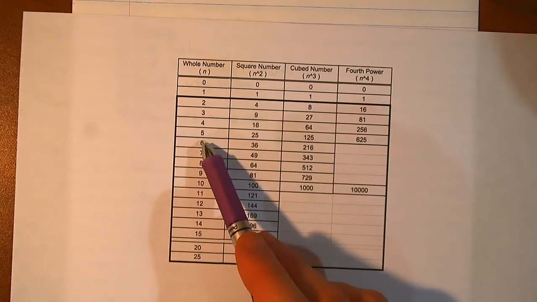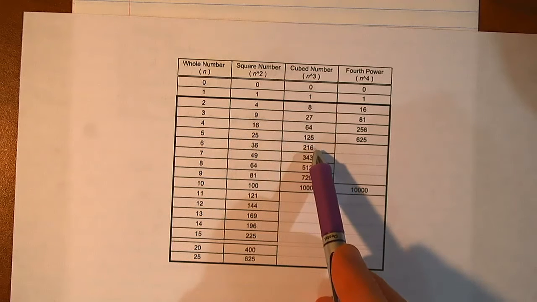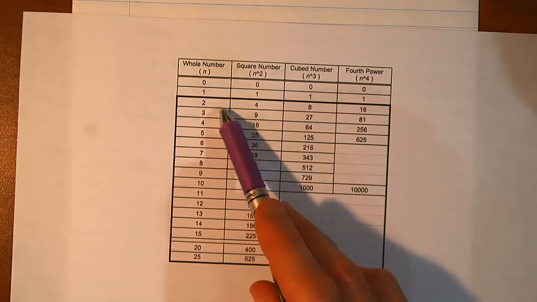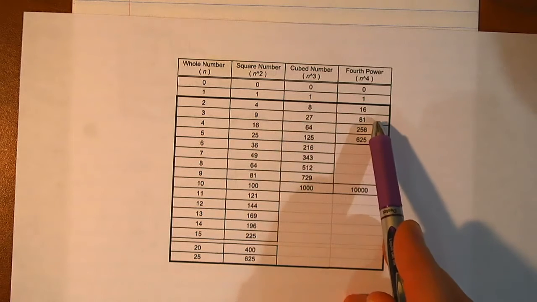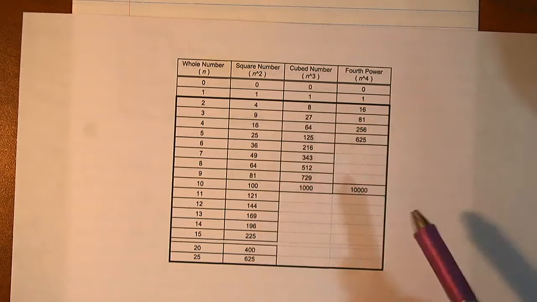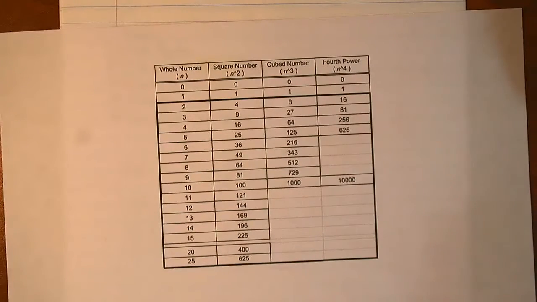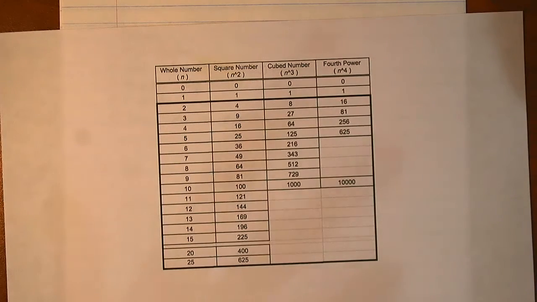If I take this number and I cube it, I'm going to get the number in this third column here. And if I take this number and I raise it to the 4th power, I'm going to get these numbers in that final column there. And you can see I've left some of these blank, and that's intentional. You don't necessarily need to know every power for every number.